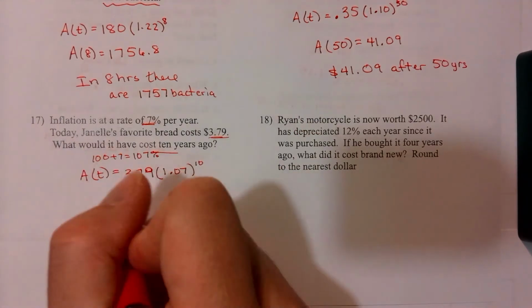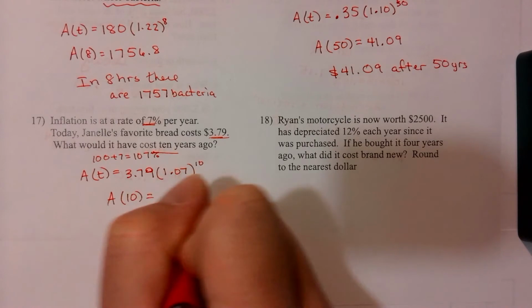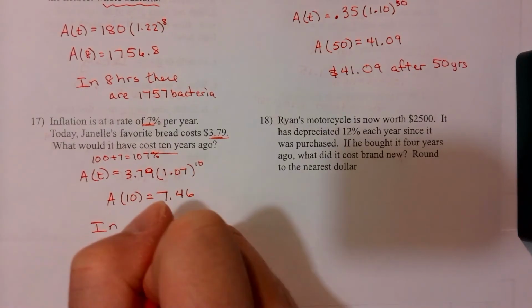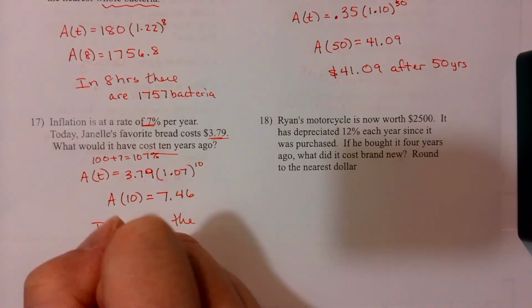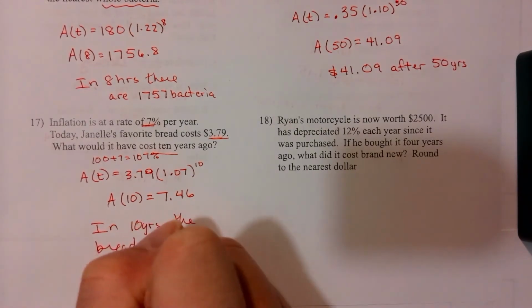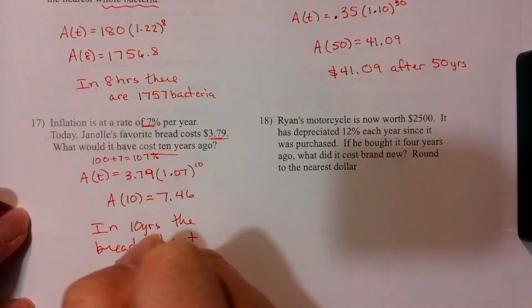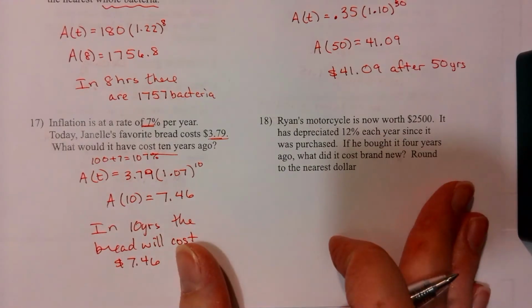It didn't specify, so I'm going to go ahead and round it to the nearest penny. So again, in 10 years, the bread will cost $7.46.